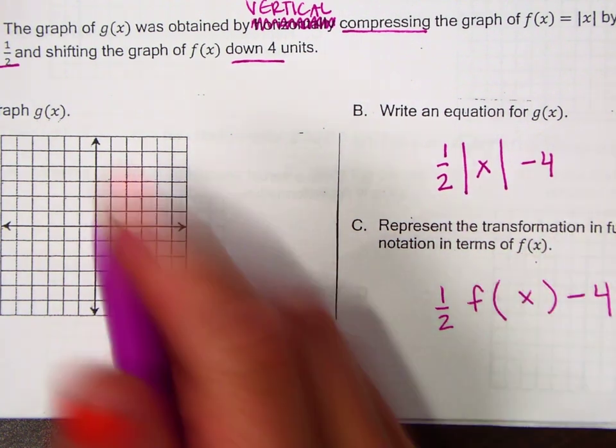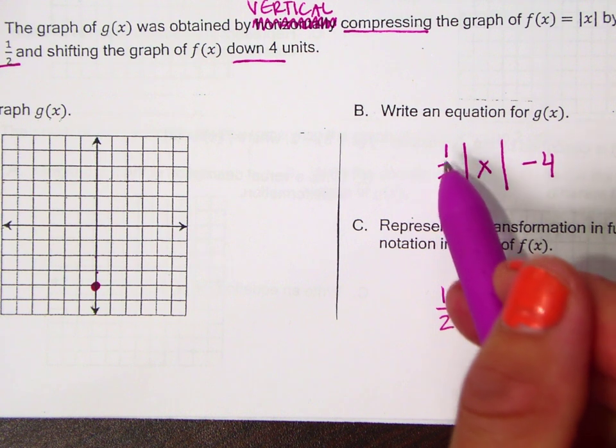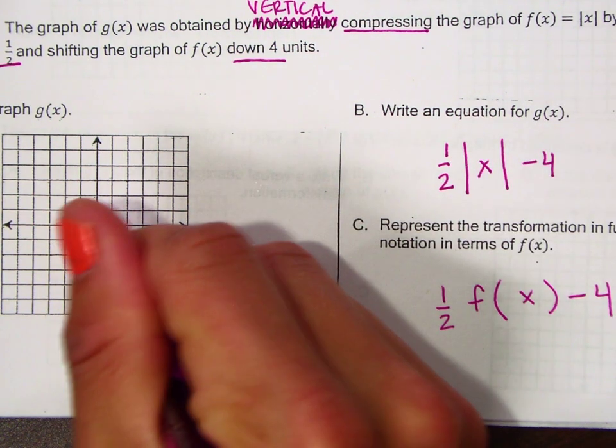Okay, so then to graph it, we're going to go down 4. 1, 2, 3, 4. And we are going to rise 1 and run 2. Rise 1, run 2.